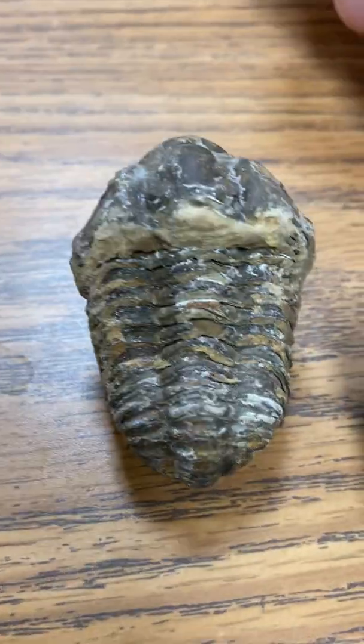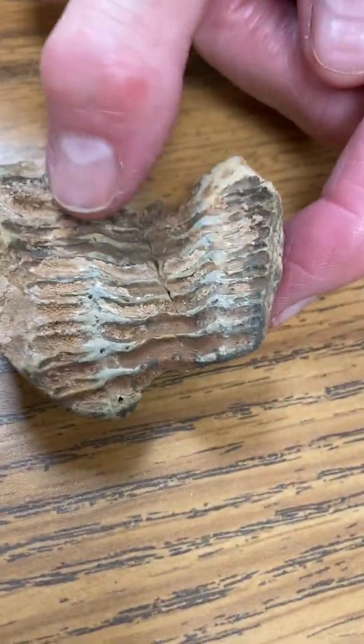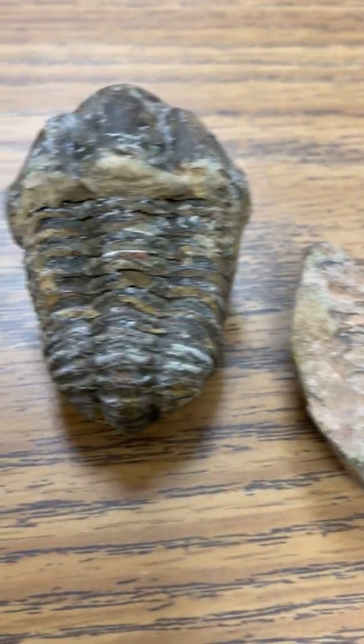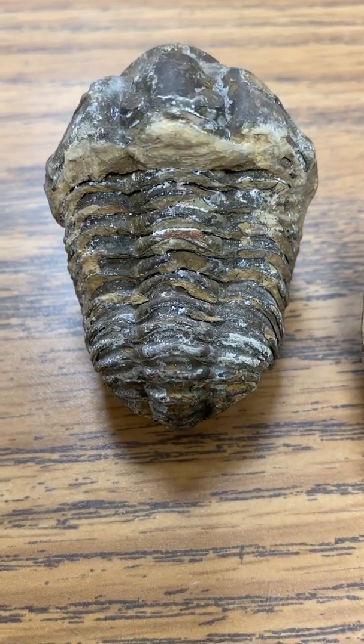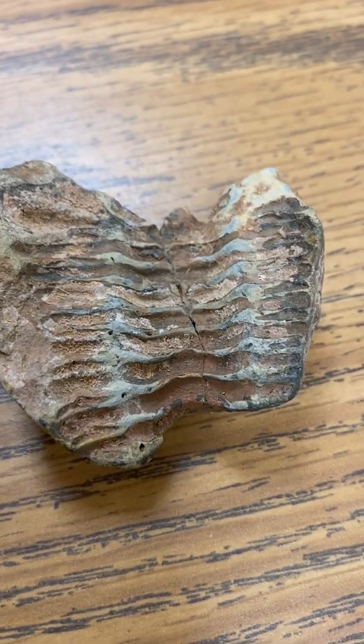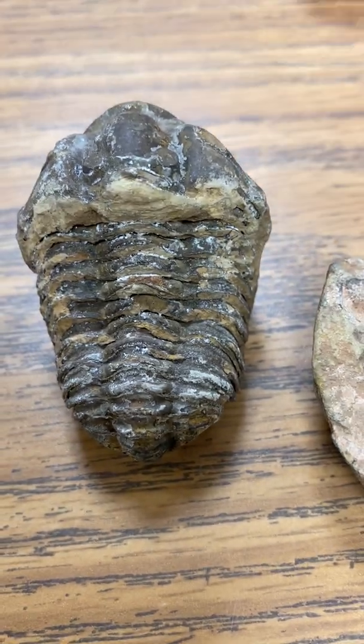Now I've got another one here, and if you'll look, you can see that this little trilobite, this is the cast, but this was the mold that it formed in, or at least part of the mold, and it's real hard. You hardly ever find both the cast and the mold of a fossil because they're separated way too easily. So this is kind of a special little thing that I've got here.